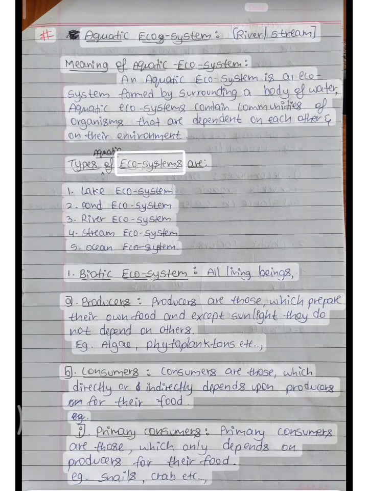Types of ecosystems are 1. Lake ecosystem. 2. Pond ecosystem. 3. River ecosystem. 4. Stream ecosystem. 5. Ocean ecosystem. 1. Biotic factors.